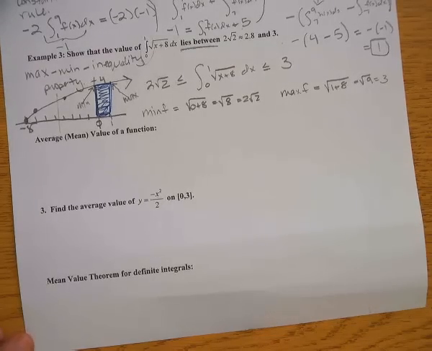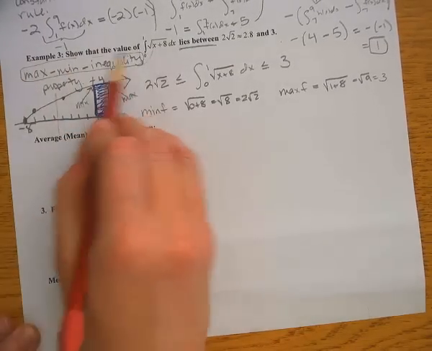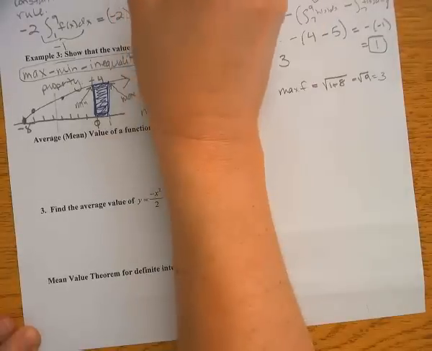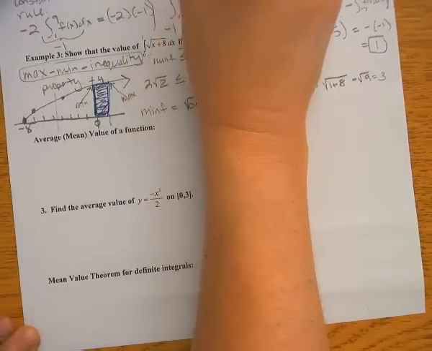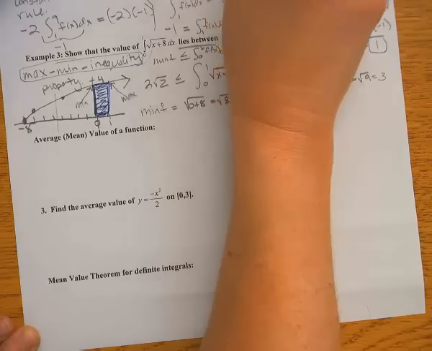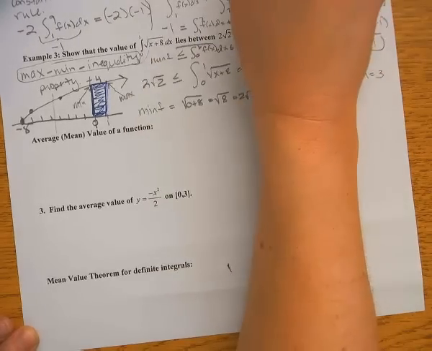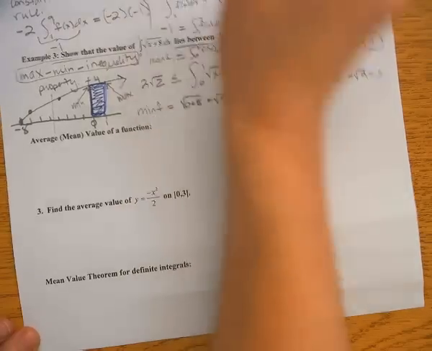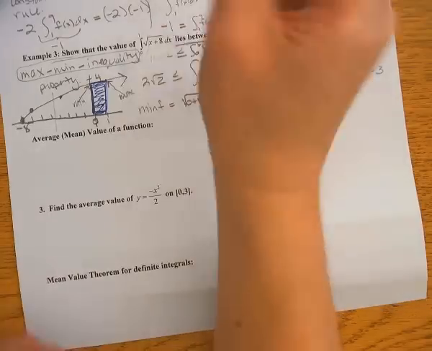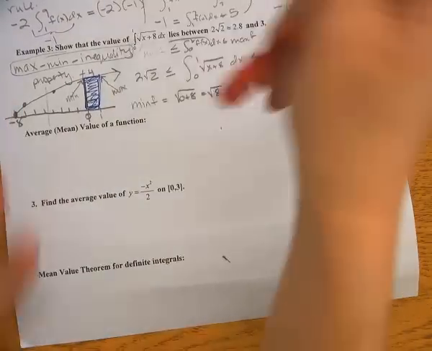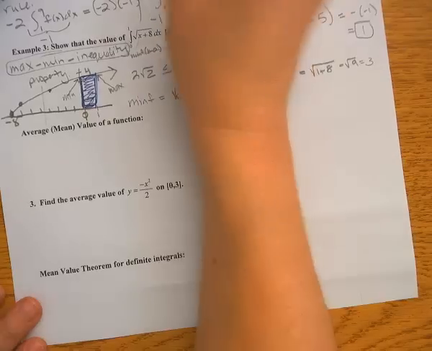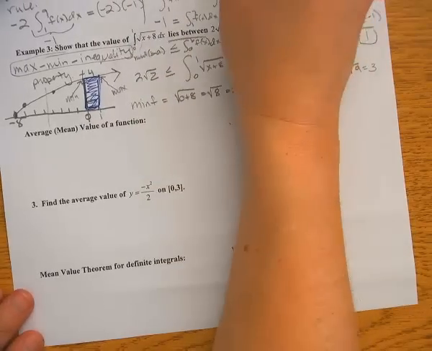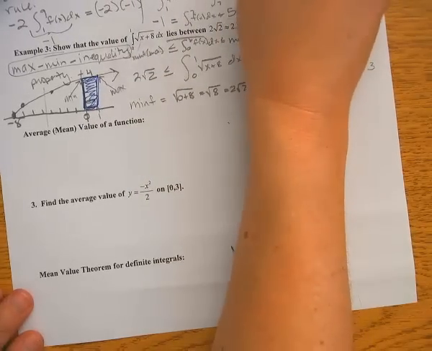So I basically can use the max-min inequality, which says the minimum value of f is always going to be less than or equal to the area under f, and that'll be less than or equal to the maximum value of f. Oh wait, sorry, I forgot to write times b minus a. So the minimum value of f times b minus a is always going to be less than or equal to the area under f, and that's always going to be less than or equal to the maximum value of f times b minus a.